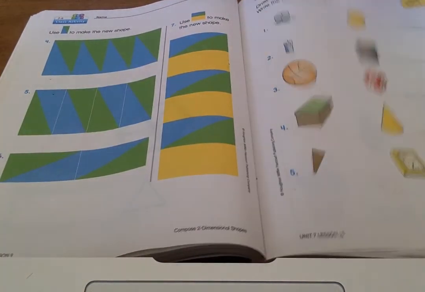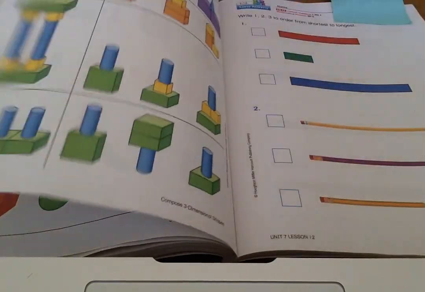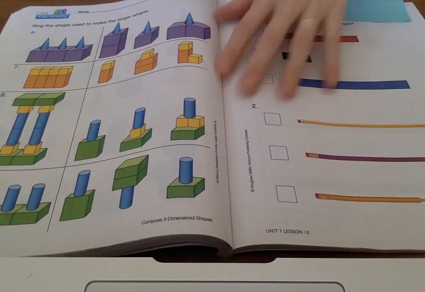You did this on Zoom with me. You did that on Zoom. We did that on Zoom. We're moving on to this page.